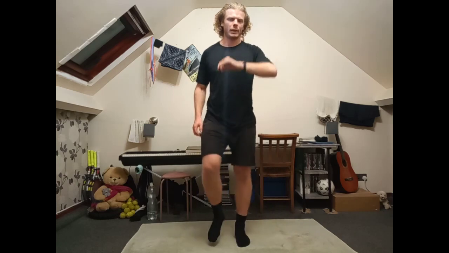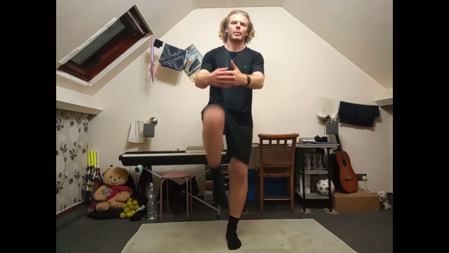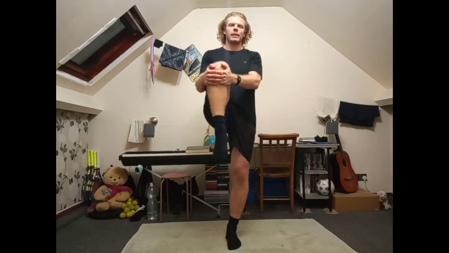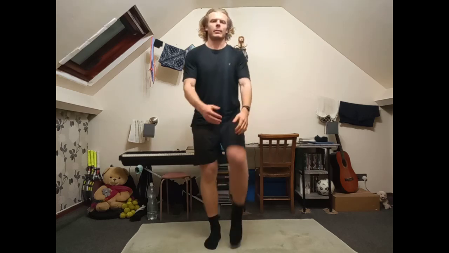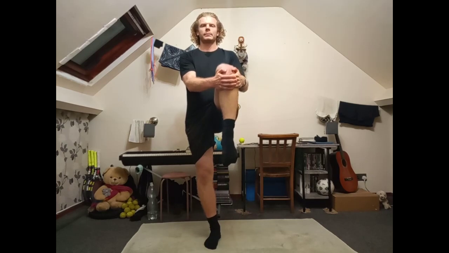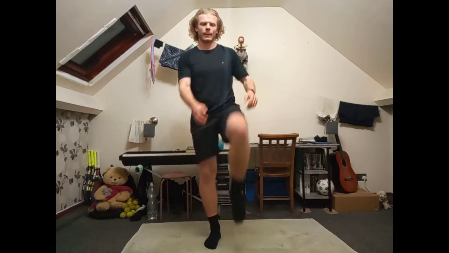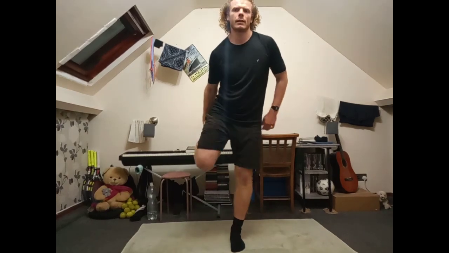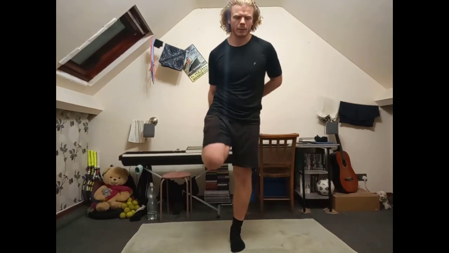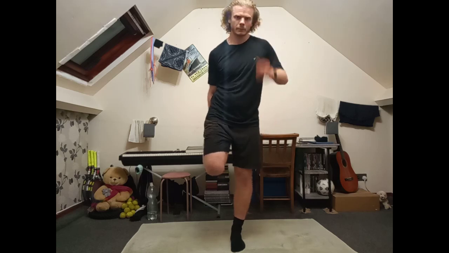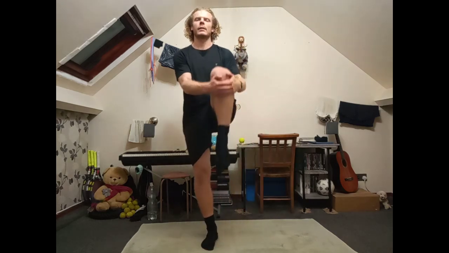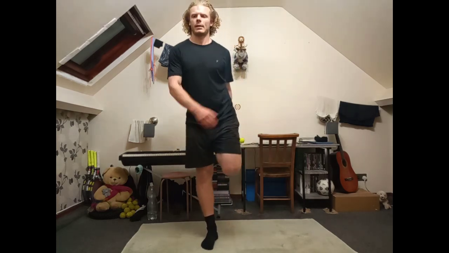Now walk on the place. Bring the leg up, point the foot down. Other leg up, point the foot down. Take the leg at the ankle. Make a straight leg, point the knee down. Other leg, take it up. Take the leg at the ankle. Make a straight leg, point the knee down.